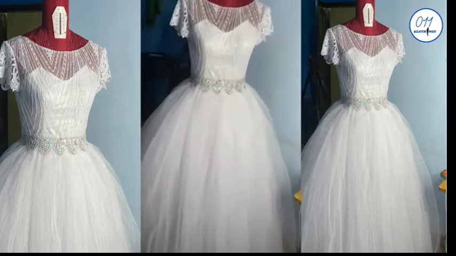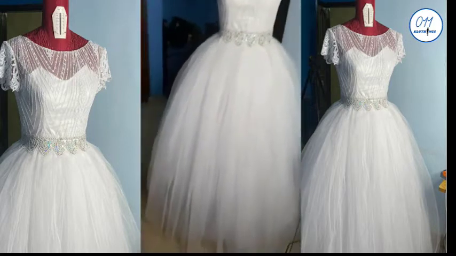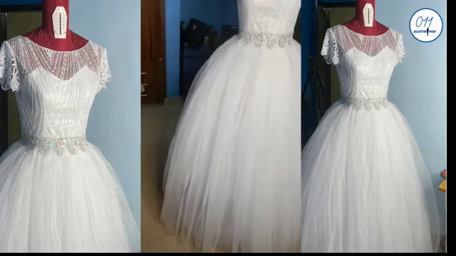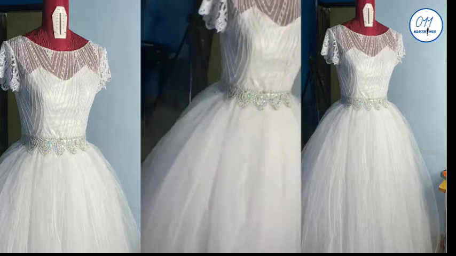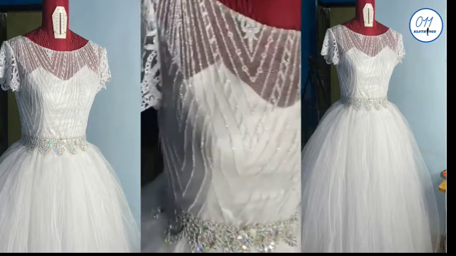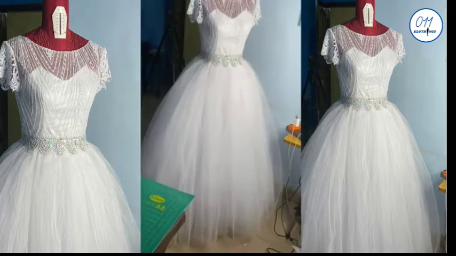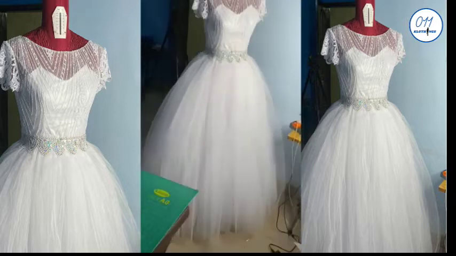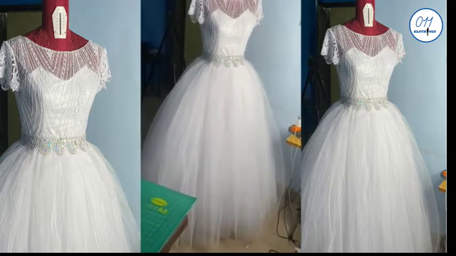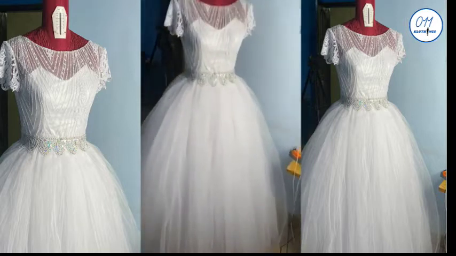On today's tutorial, I'll be demonstrating how to alter the front basic bodice pattern into an outfit with an illusion yoke neckline with princess dart bustier. There will be a bustier beneath a transparent lace fabric, thus creating the illusion yoke effect.